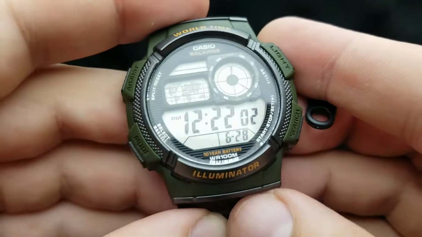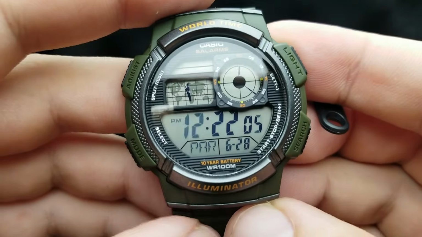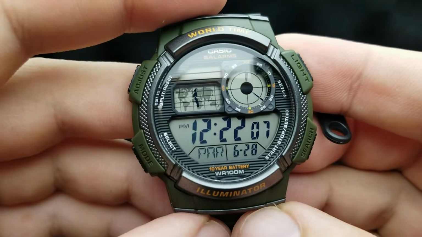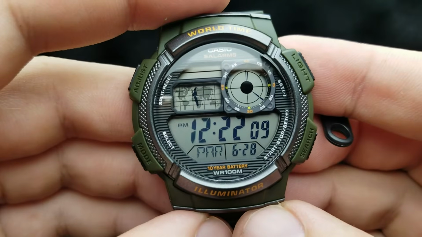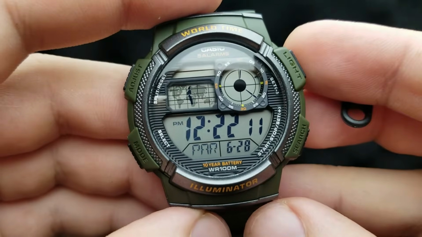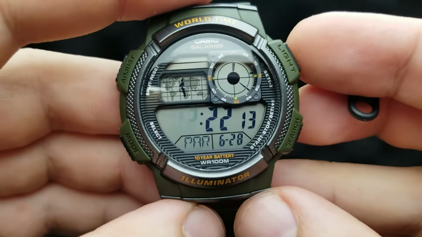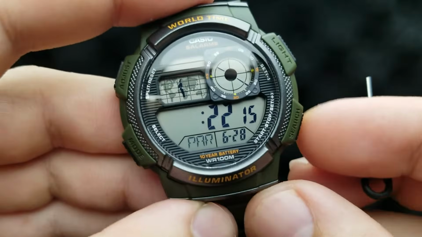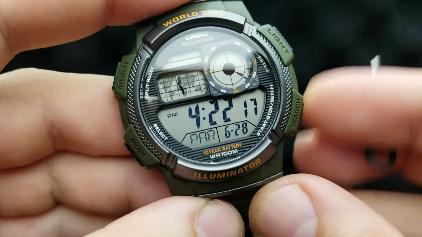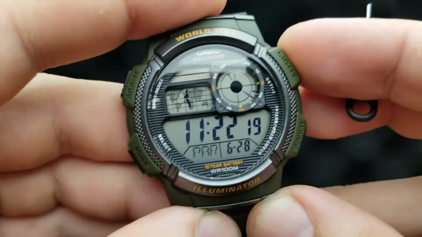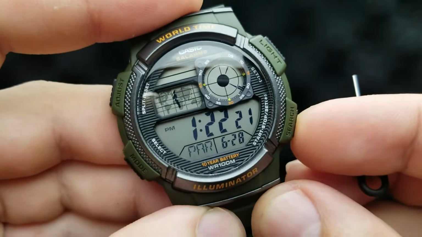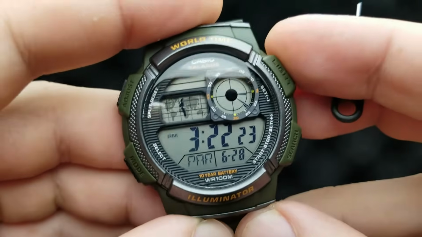Next up, press the mode button once again, and we are now setting our hour value. It is 12 o'clock on the digital display, but in my time zone it's 13 o'clock, so it is 1 p.m. and I can shuffle it by pressing the lower or upper right button.